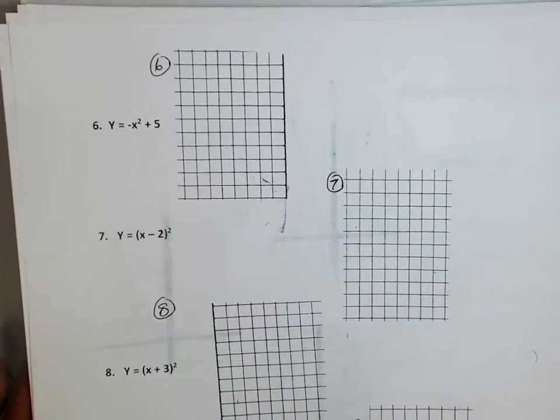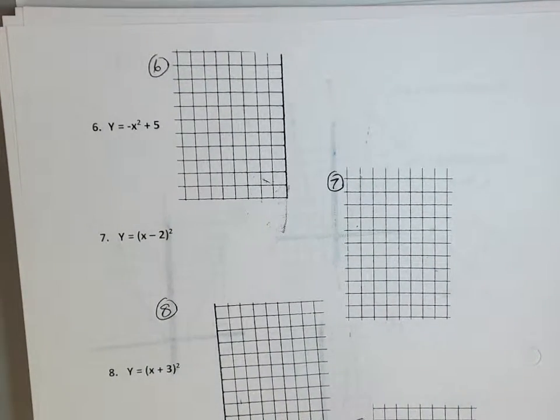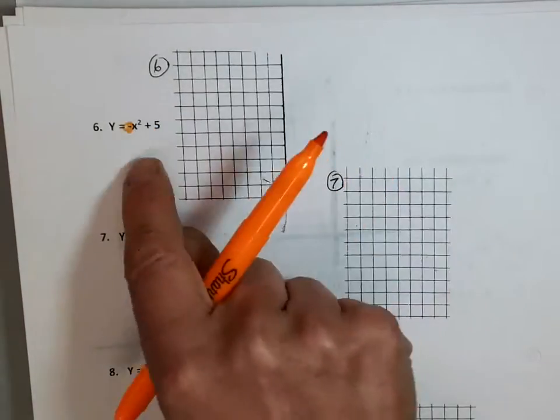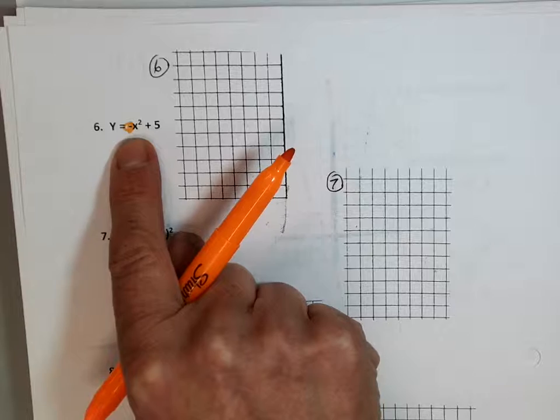Just move it up 5, but have the same graph. Okay, move it up 5. Everybody agree with Cameron? We're going to move up 5. But what about this negative here? Max? It's upside down. Yes.